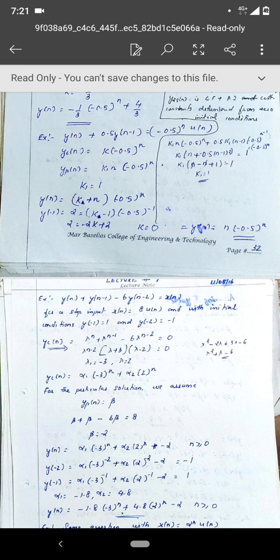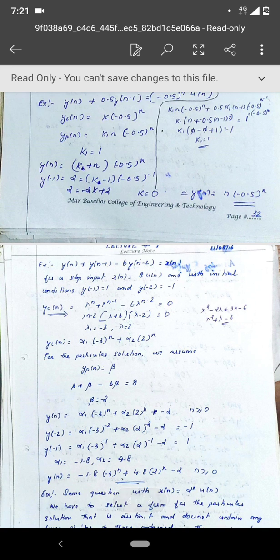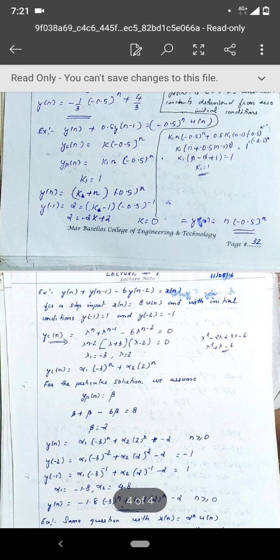This is a special case, and there you have to go with the particular solution like some constant k1, and all other terms remain the same, that is minus 0.5 raised to n remains the same. Multiply the whole thing with small n, that is yp of n is k1 into n inside the bracket minus 0.5 raised to n. Then you apply this yp of n in the whole equation. Write the entire question once again, and instead of y of n, substitute k1 into n minus 0.5 raised to n plus 0.5.